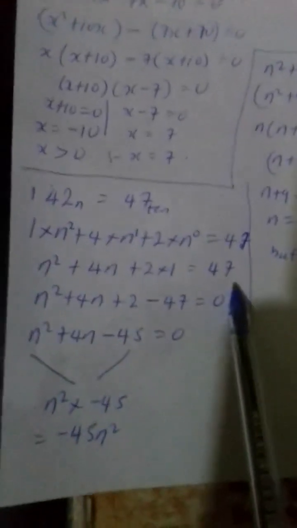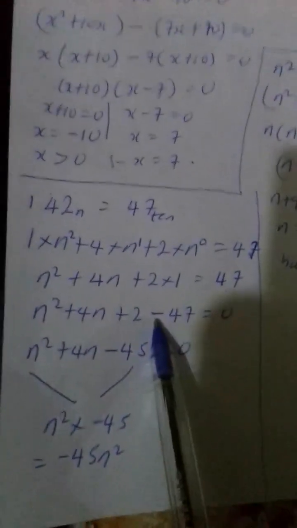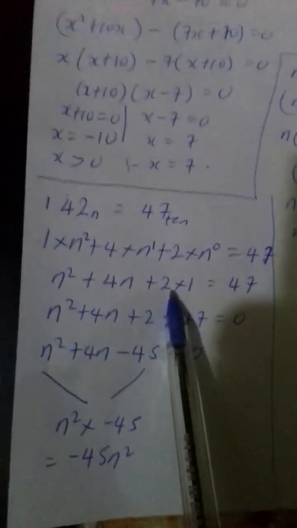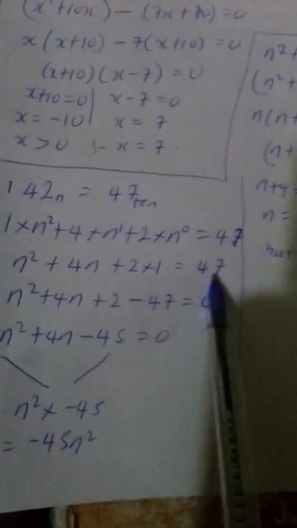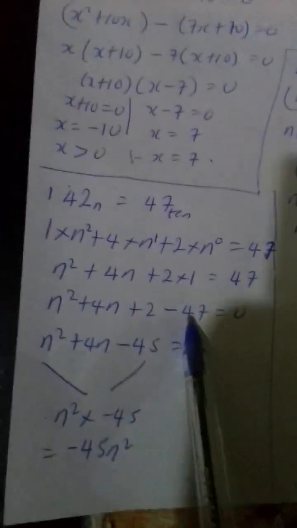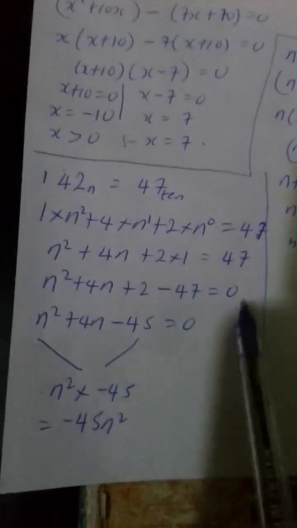This is 47, I told you. It will come here. Why? It will come and join these two. That's what we call like terms. And because it was positive here, when it comes here, it becomes negative. So 2 minus 47 equals our 0. 0 is left here now.